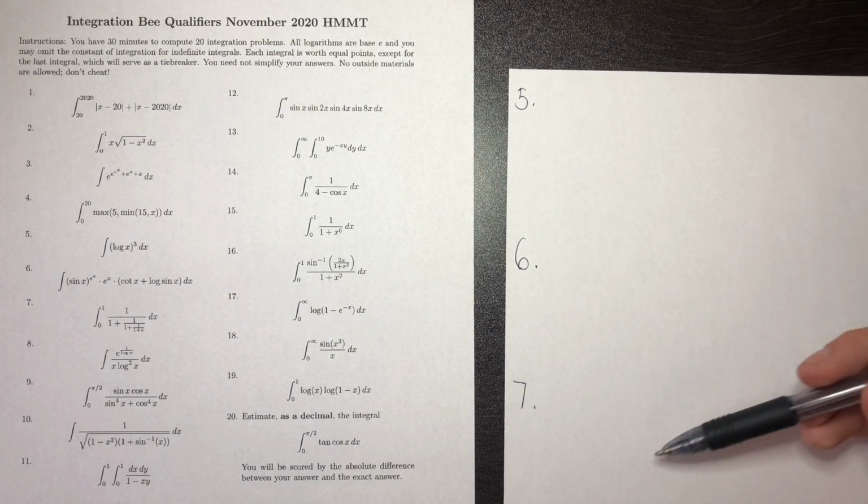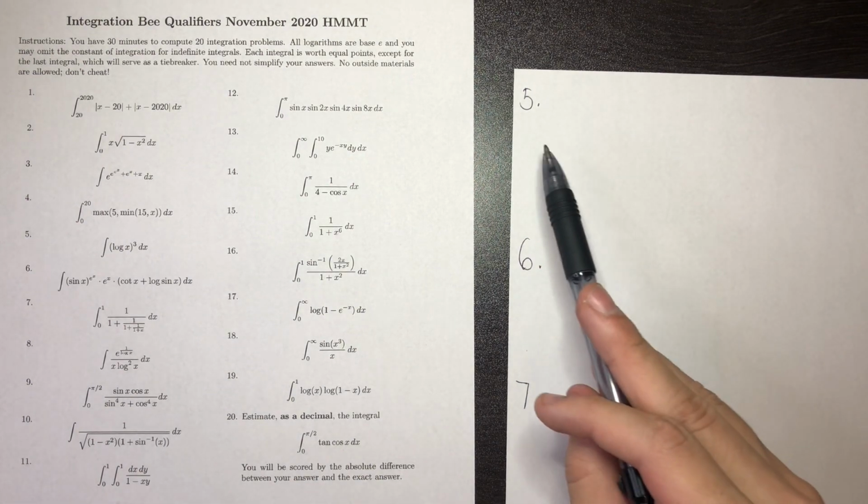Sorry, I ended up running off the page on my last recording, so I restarted this problem and moved it on a separate piece of paper.